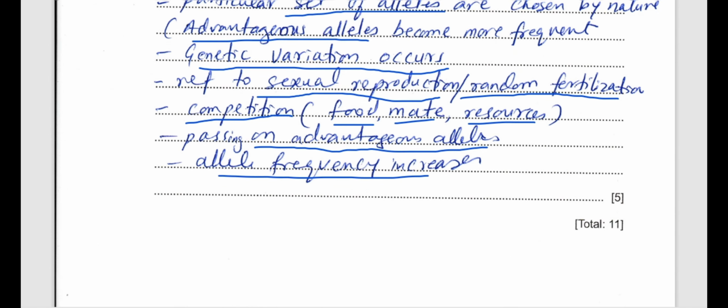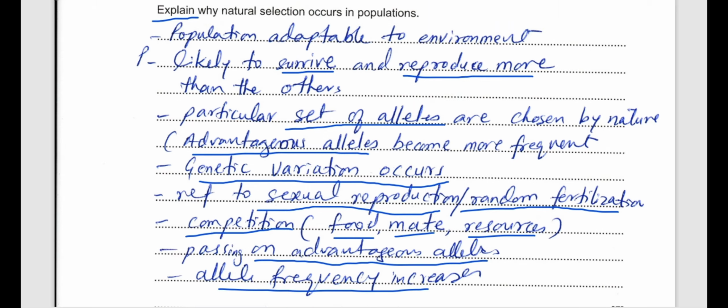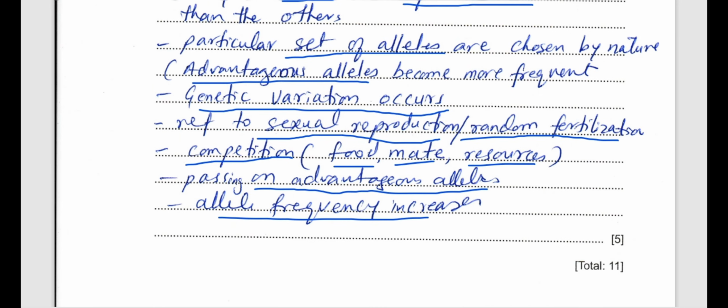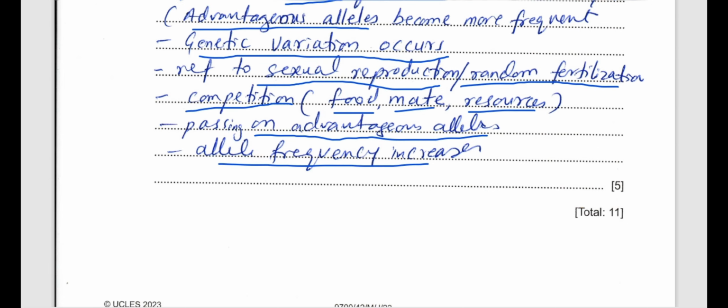So these are some of the points. You needed to write at least 5 main points, so you'll be getting 5 marks.